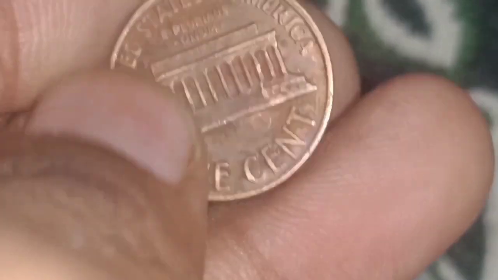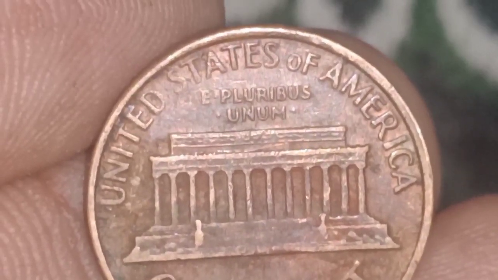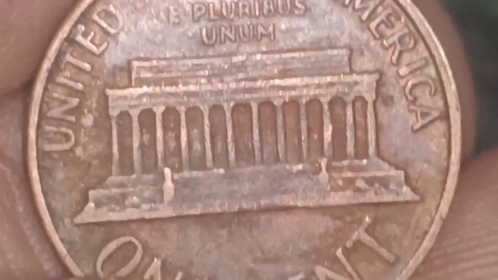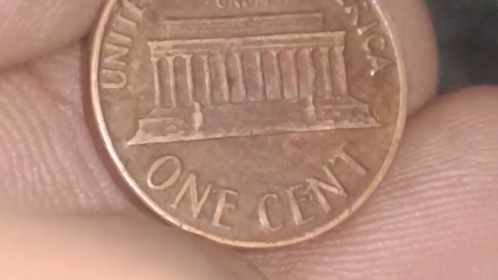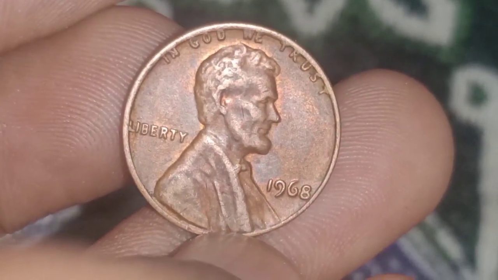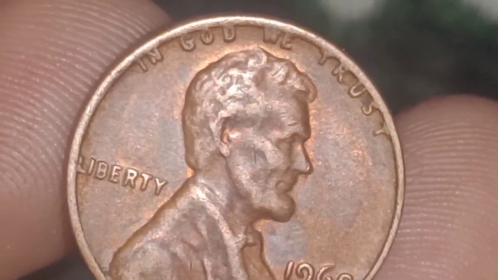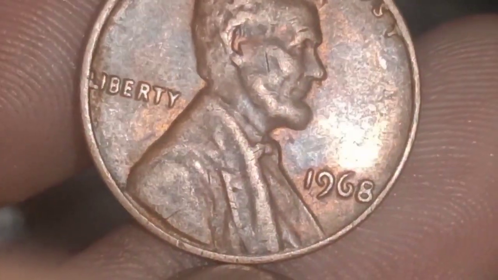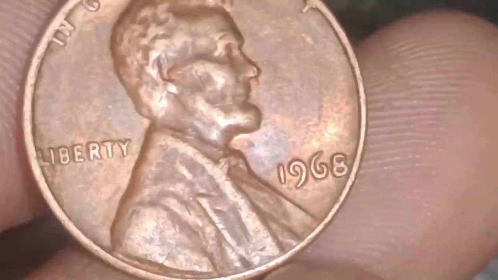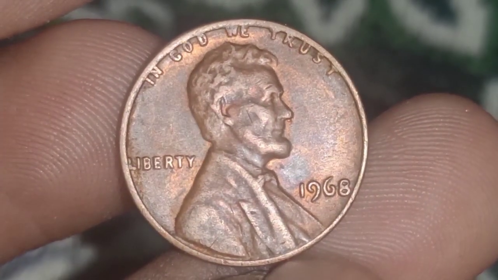Research. Stay informed about market trends and values. Reference materials like coin catalogs, price guides, and online resources can provide up-to-date information on the value of 1968 Lincoln pennies. Networking. Join numismatic societies or online forums to connect with other collectors. Networking can provide opportunities to buy, sell, or trade coins, as well as gain insights from more experienced collectors.